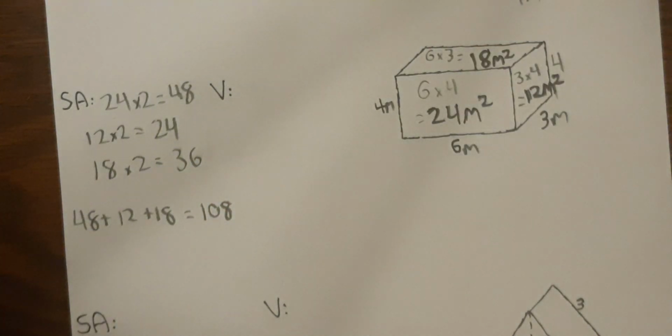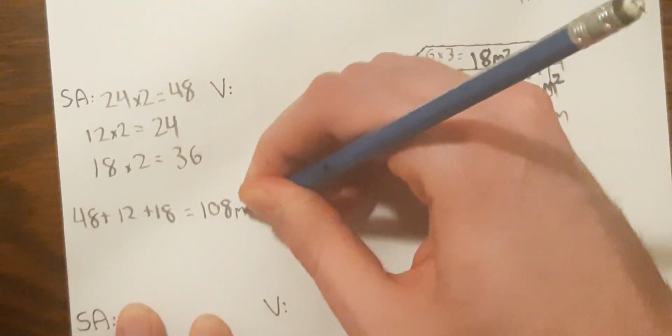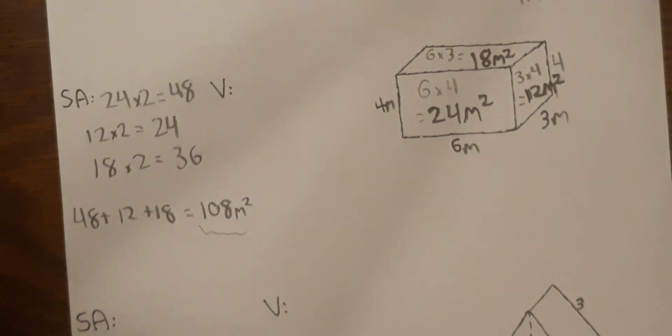And what's our units for surface area? It's going to be meters squared, all right? That's our answer. So that's how you find the surface area of a rectangular prism.